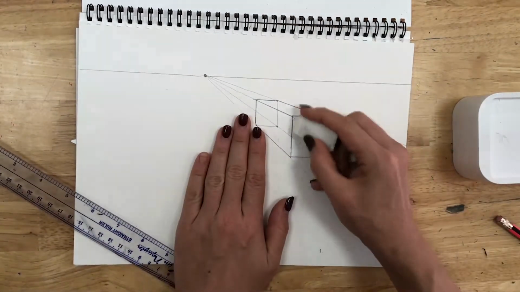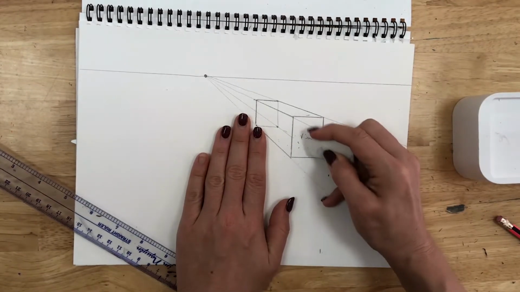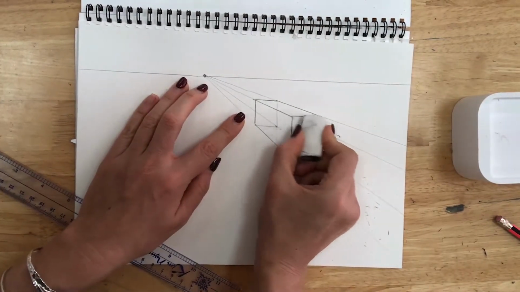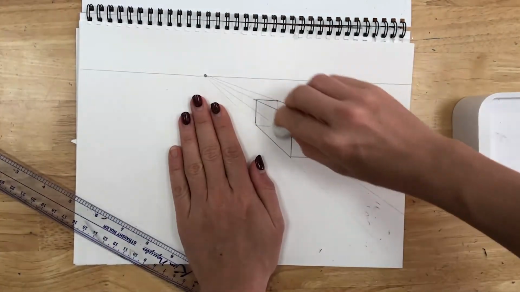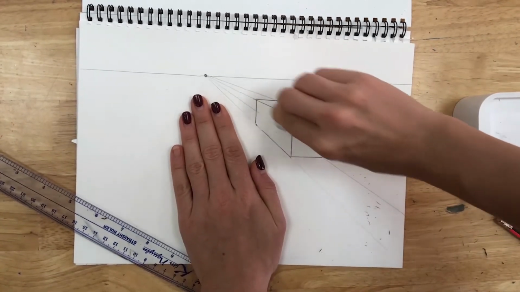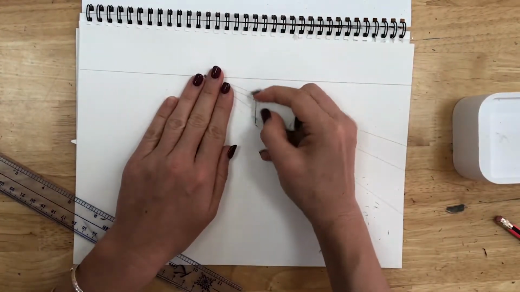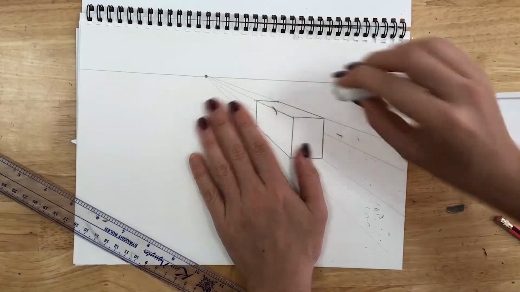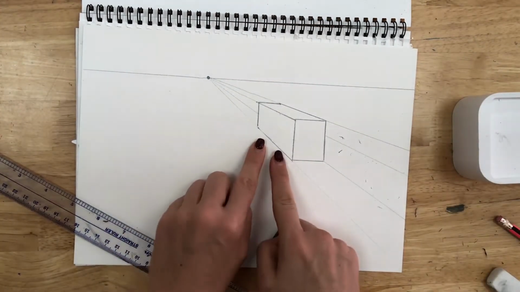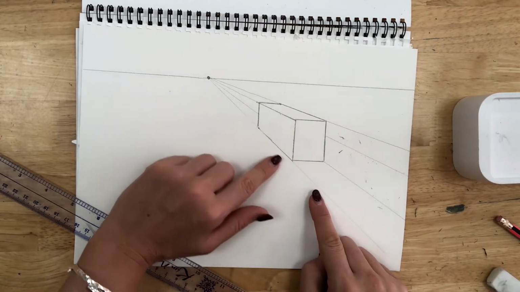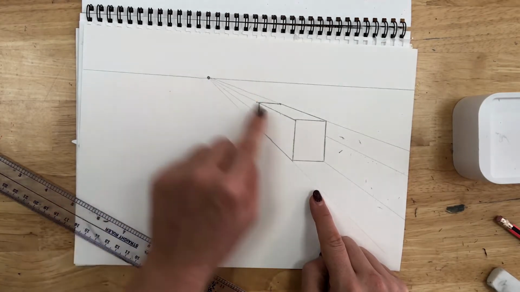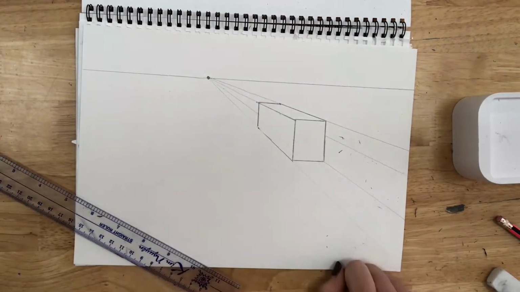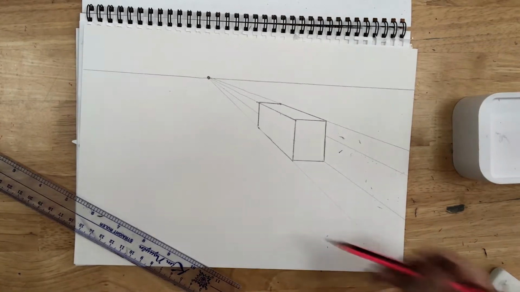Okay, so now I can remove any lines that are inside the face of the shape. Okay, and now I have my building that looks like it is getting further and further away as it travels back towards the perspective. Now for my building, I need to actually add some detail to it. So we're going to add some windows.